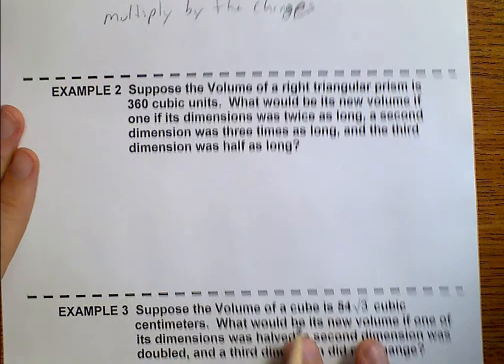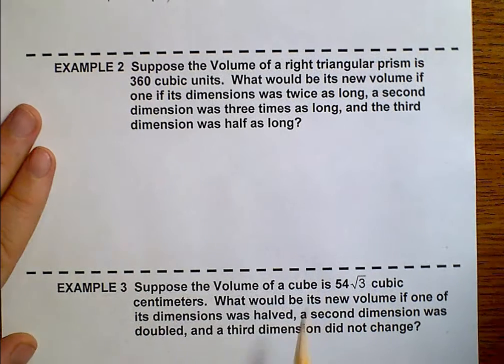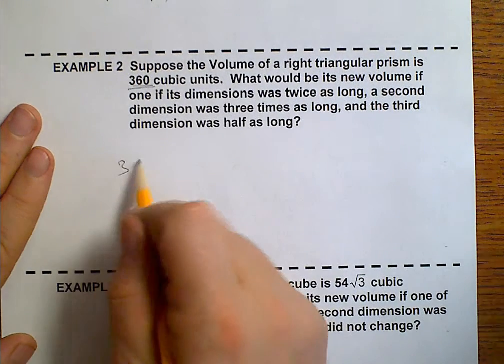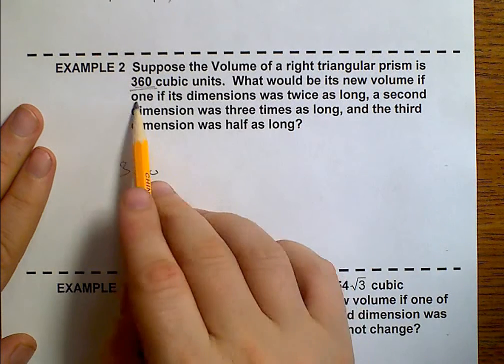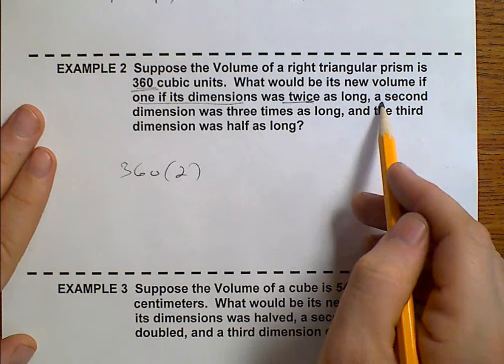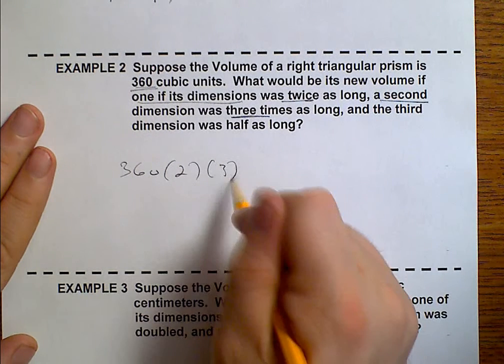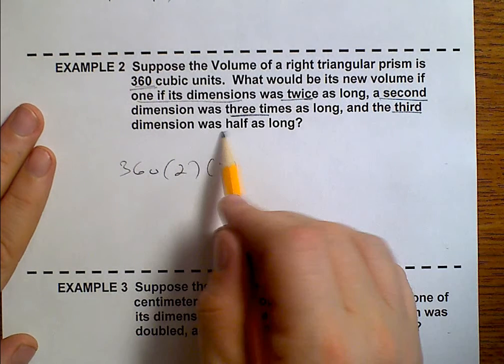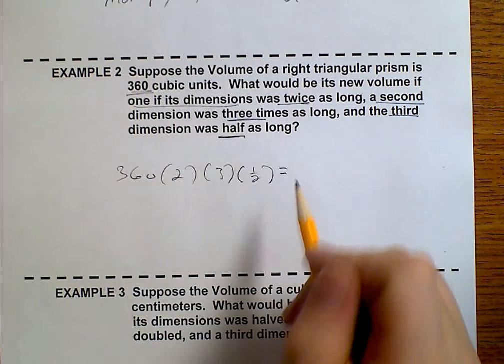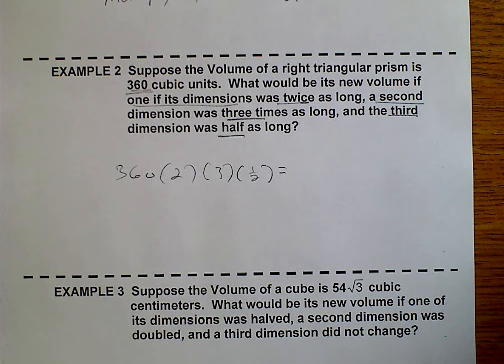Let's go and look at number 2. Suppose the volume is 360. Okay, what if one of the dimensions was twice, the second was 3 times, and the third was half? Well, I can just do 360 times 2 times 3 times 1/2 and get 1080.